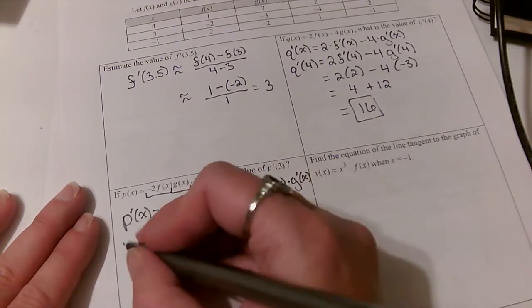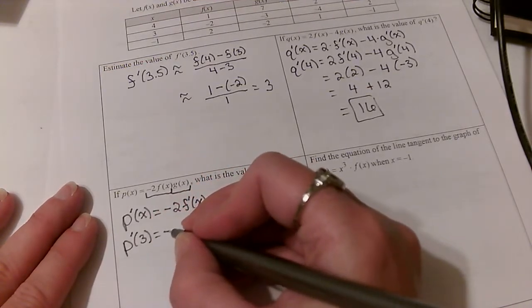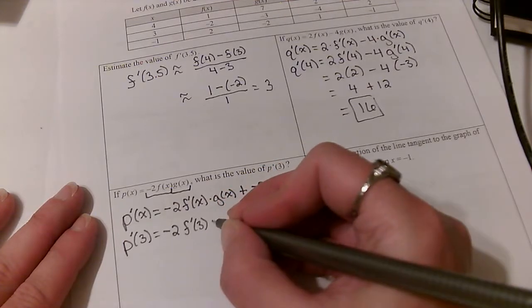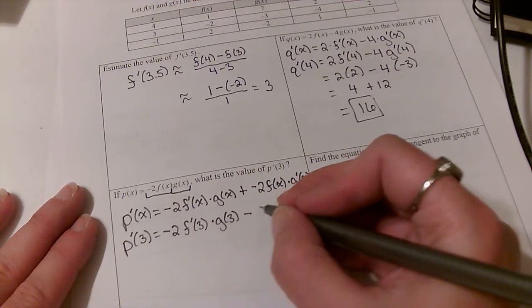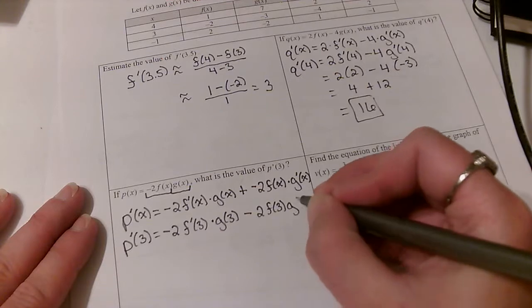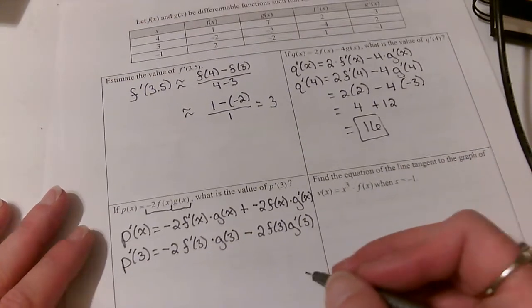And I want to evaluate that at 3. So that's negative 2 f prime of 3 times g of 3. That'll turn into minus 2 f of 3 g prime of 3. So let's look at the table.